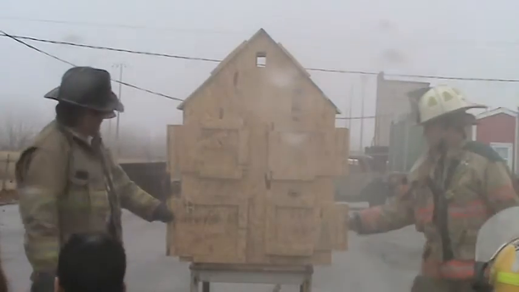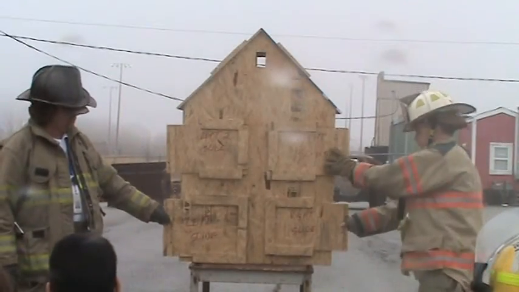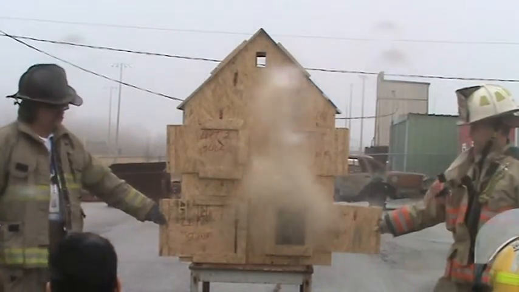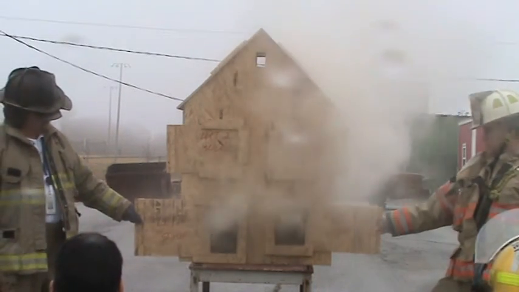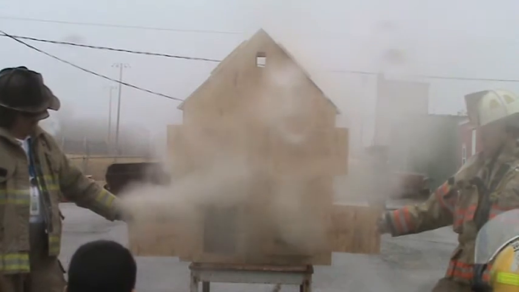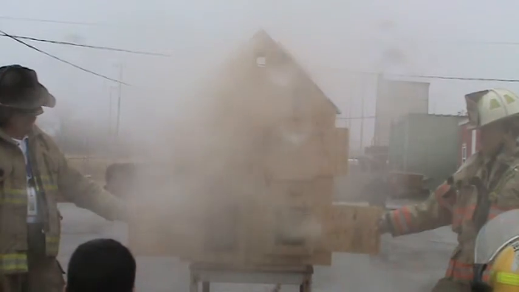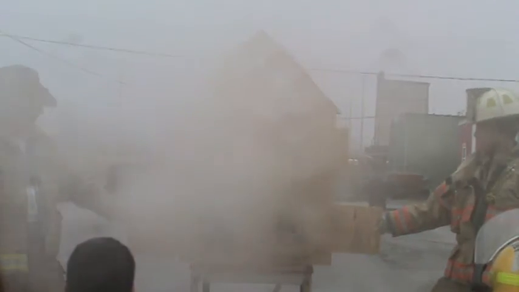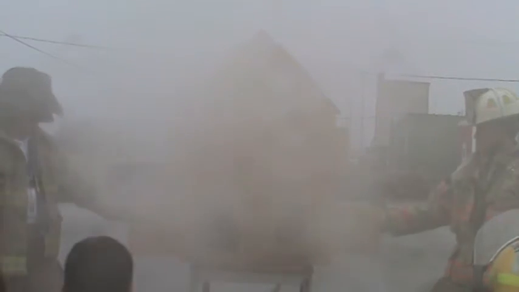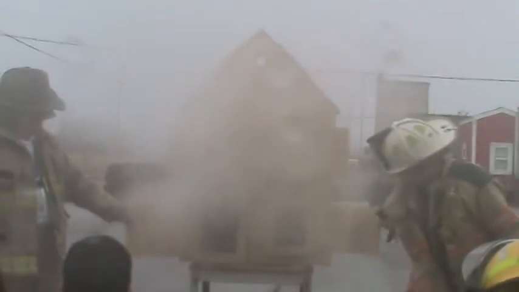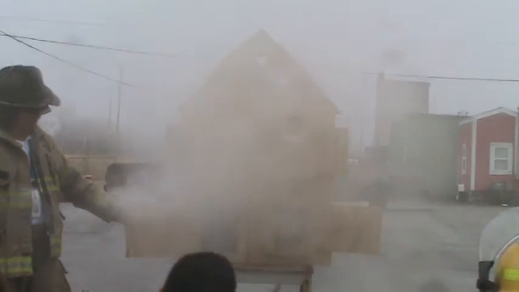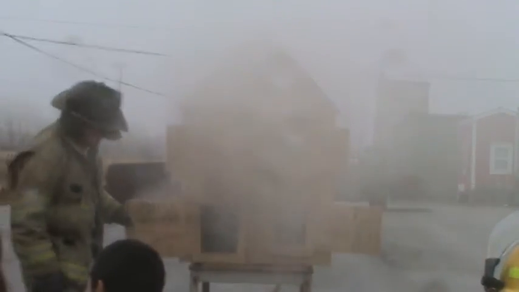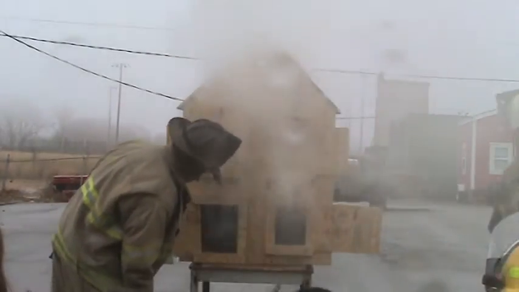We'll open yours first. Heavy smoke, heavy smoke. So we'll open this one. See if it works. Do we have a good burn going on? Can't see. We're trying to make it do it. Wow, we got to put out.